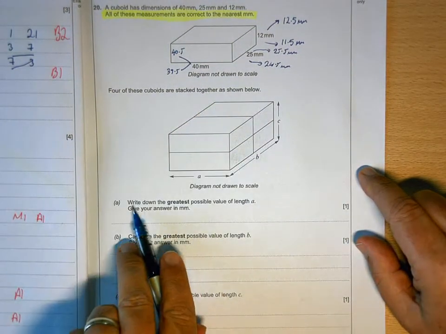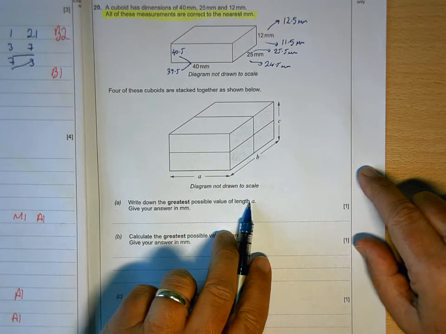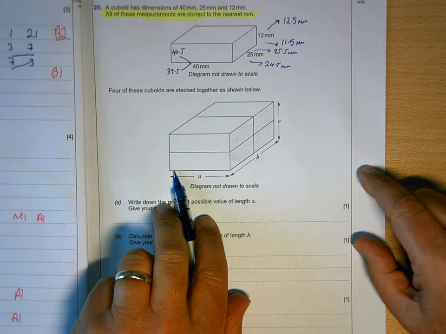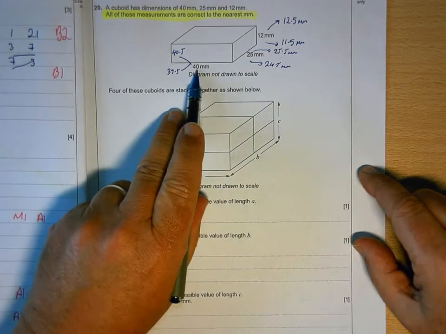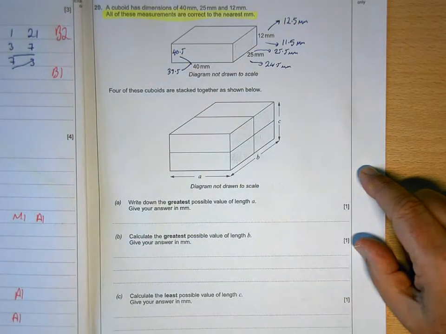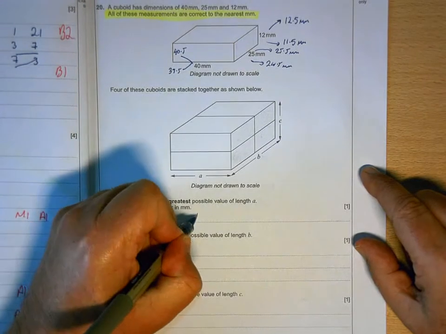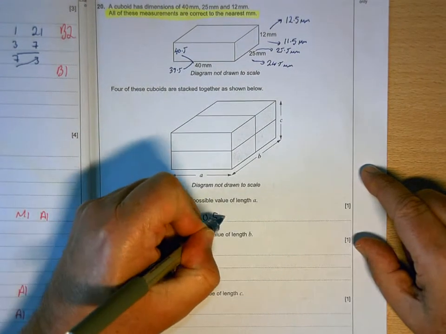Write down the greatest possible value of length A. So we've established now that A could in fact be anything between 39.5 and 40.5. So its greatest possible value is 40.5 millimeters.